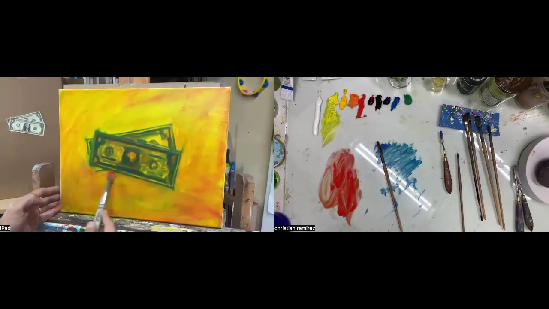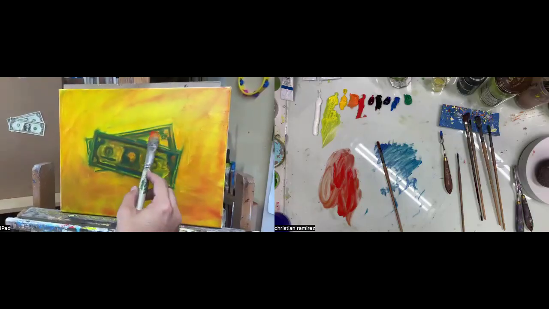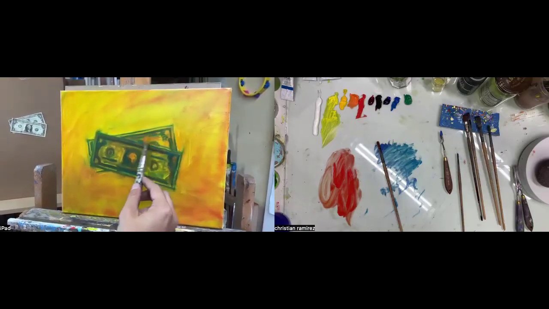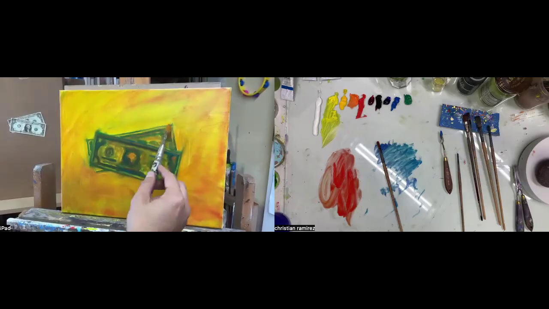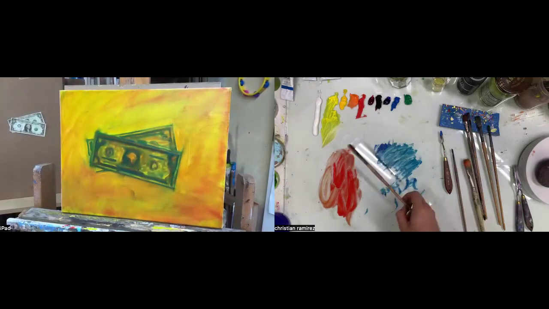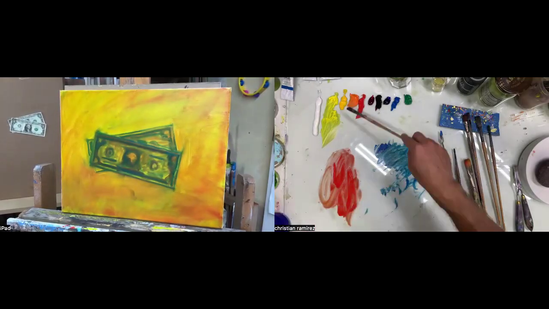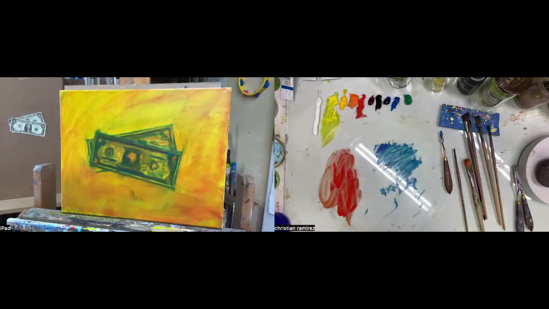But I don't have a lot of paint on there, so I'm able to still get that scumbly approach. I gotta scumble that red into some of these other areas. Again, just scumbling this red into it because I went into the blue, so I went backwards.